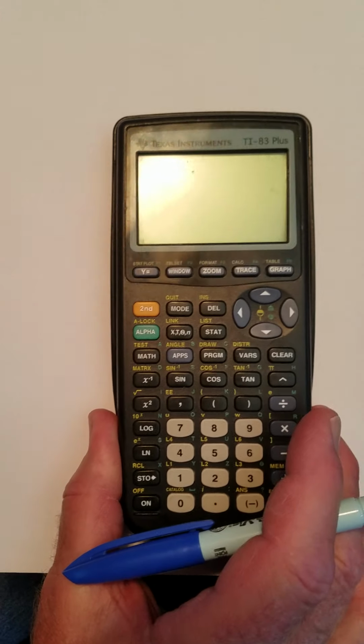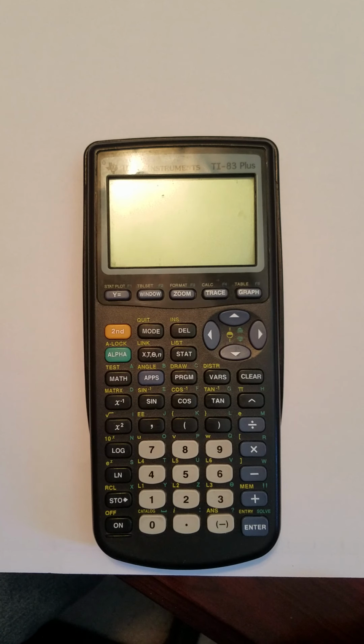Okay, hi guys. This lesson is going to be a little different. This isn't necessarily what's in the book. I'm going to try to give you an idea of what you can do with your calculator and working with matrices. And I will be working with the TI-83 Plus, and this is the recommended calculator they tell you to use.